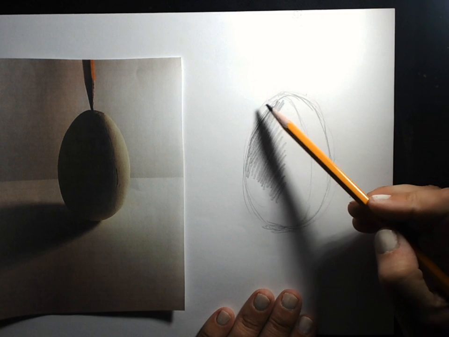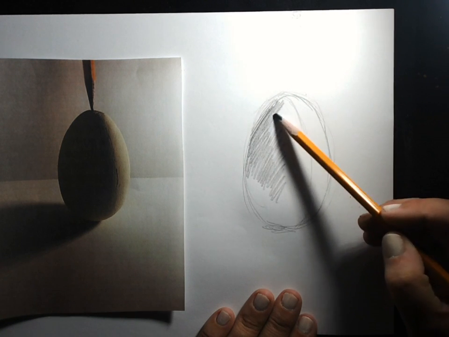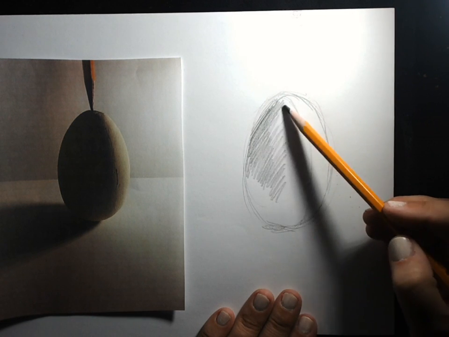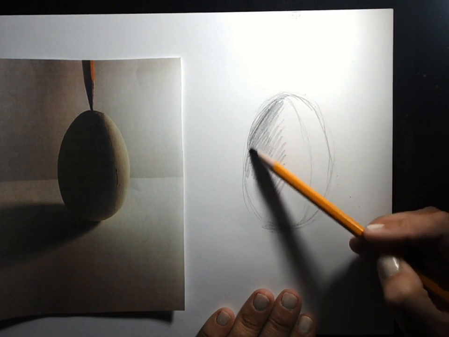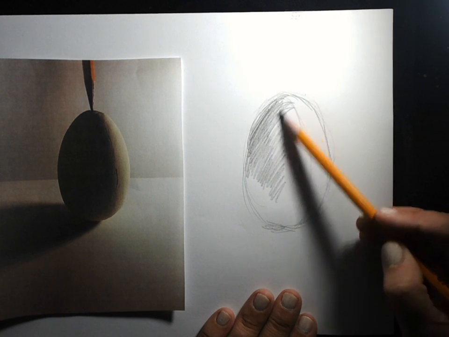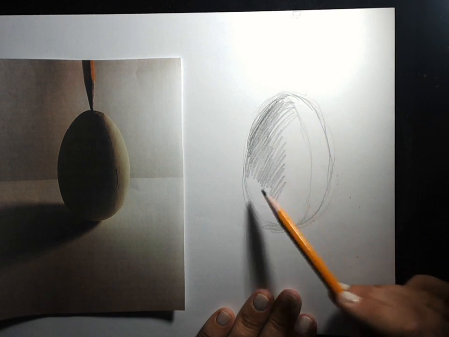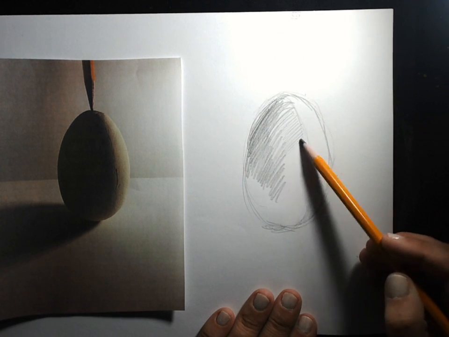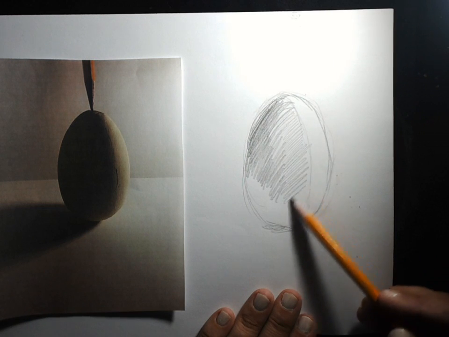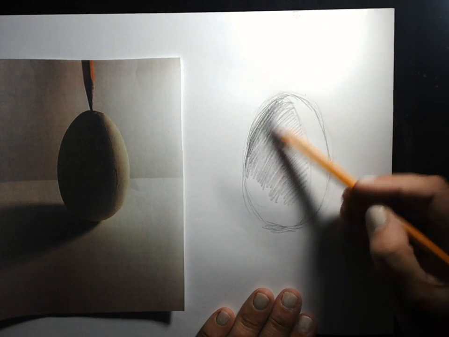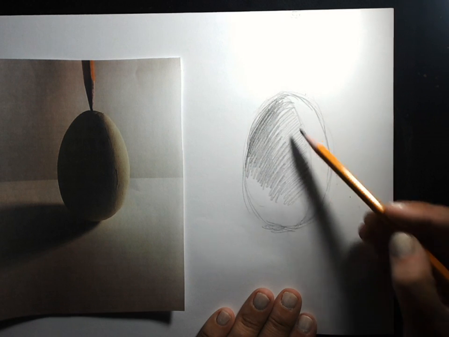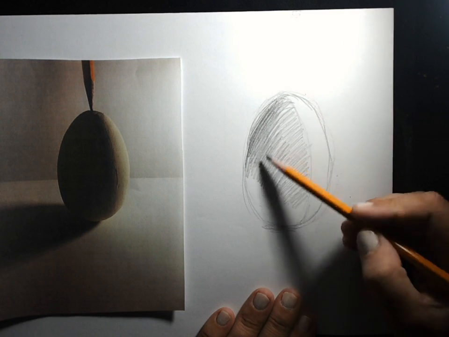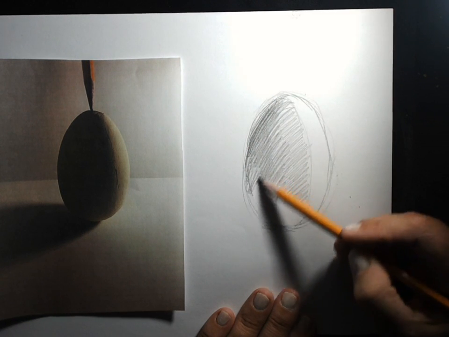Now notice that when I'm shading it in, I'm going back and forth in the same direction. I'm not going to go in multiple different directions. It doesn't look good if you do that. And you also want to follow the shape of your egg. If you just make it all flat, it's going to make this part look flat. So as I get closer here, I'm going to get a little bit lighter. Right here, darker is my core shadow, and then as I get over to the side here, a little bit lighter.